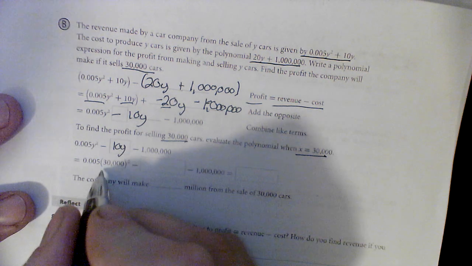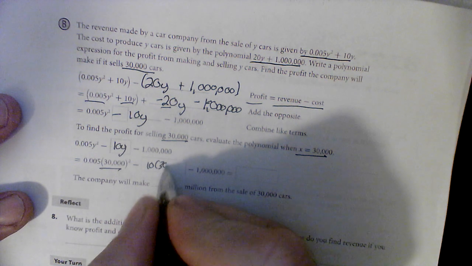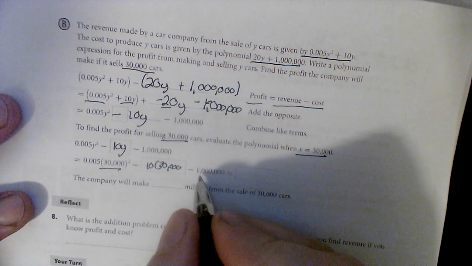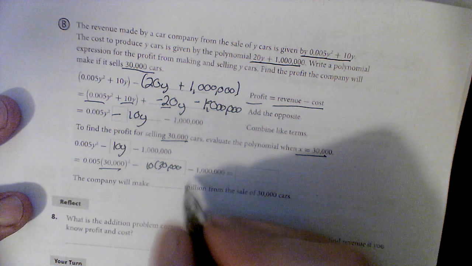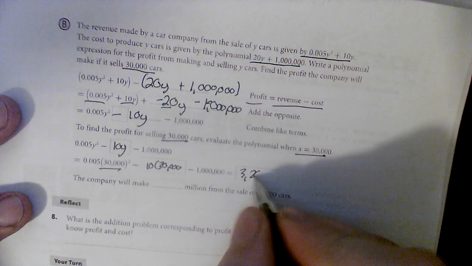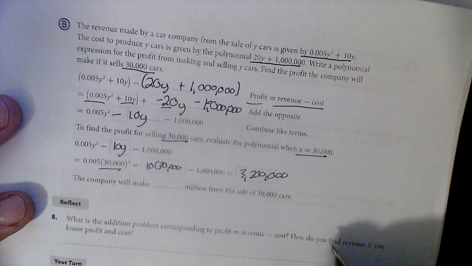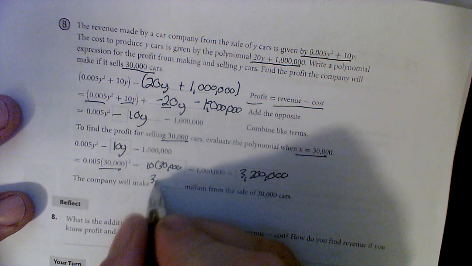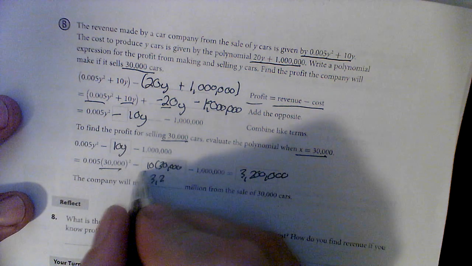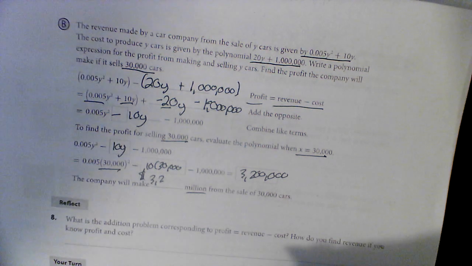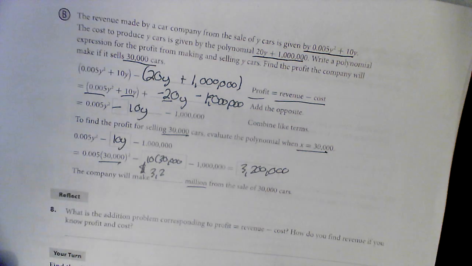So this is going to be still 10y. And we plug in 30,000 cars. This would be minus 10 times 30,000 cars minus 1 million, and it just so happens that is $3,200,000. The company will make 3.2 because it's got millions right there for selling 30,000 cars.